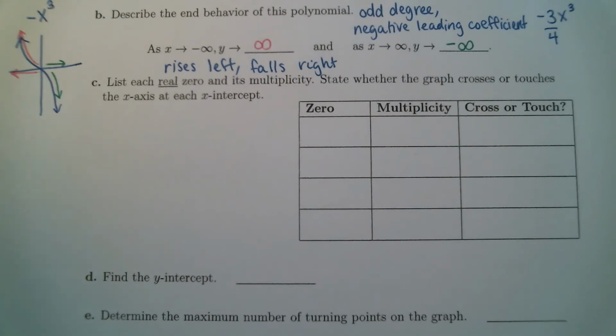Later in chapter 5, it starts getting into the opposite of real. The opposite of real is imaginary. So you can have imaginary zeros or you can have real zeros, okay?